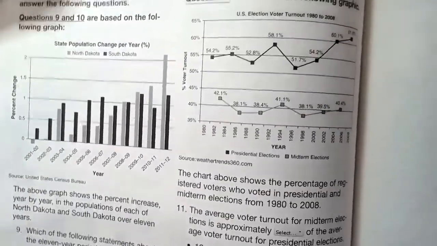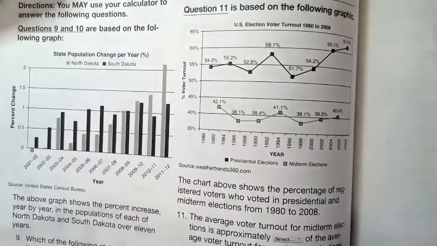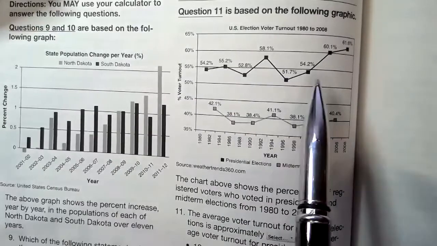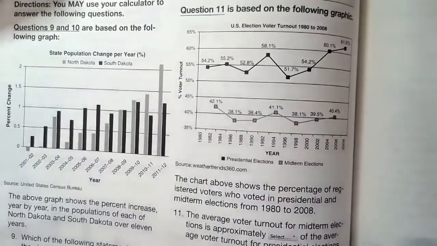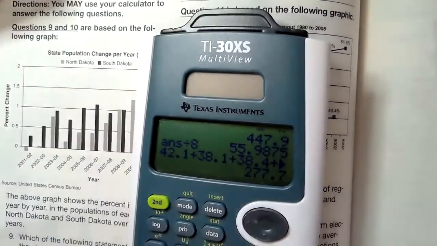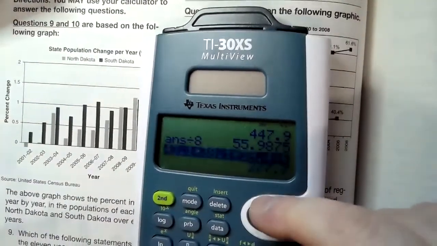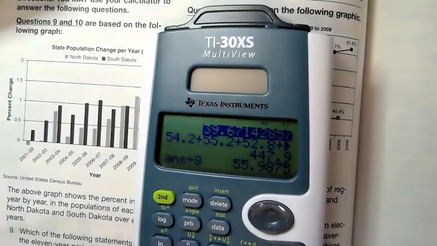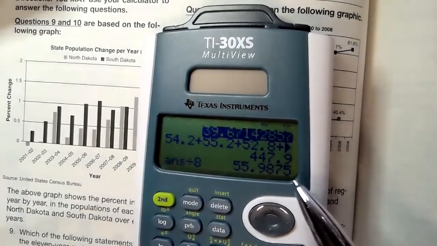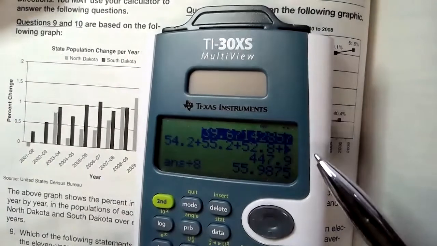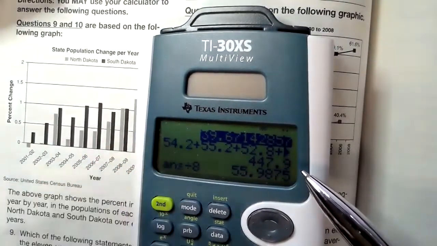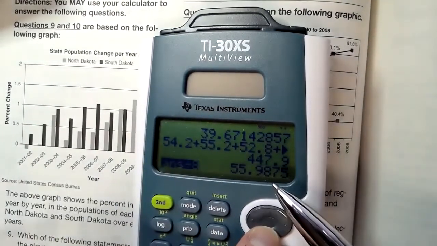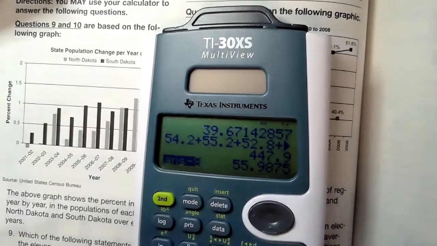All right, so to find the mean, you're going to add up all of these, 1, 2, 3, 4, 5, 6, 7, 8. So add them all up. I already did it on my calculator. This is why these calculators are cool, because you can go up and see what you've done. All right. So here I added all of those together, got 447.9 divided by 8 and got 55.98.